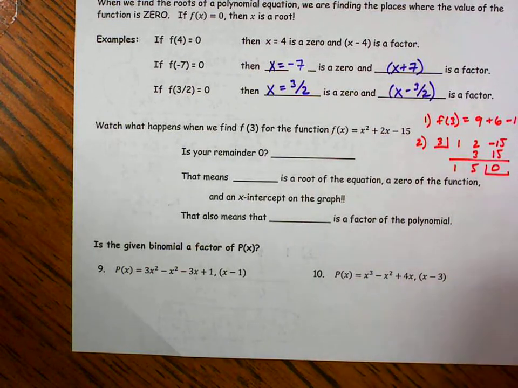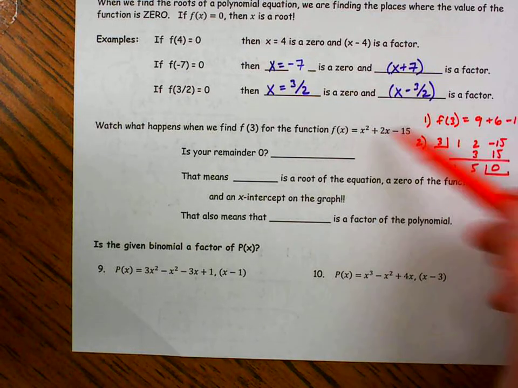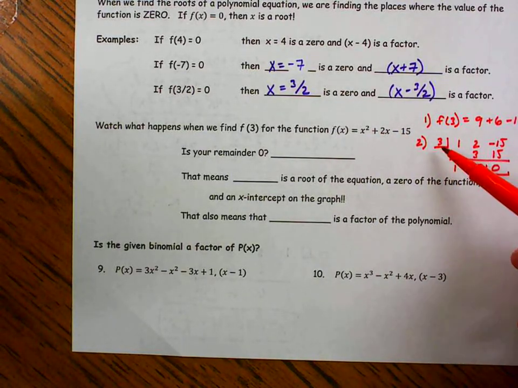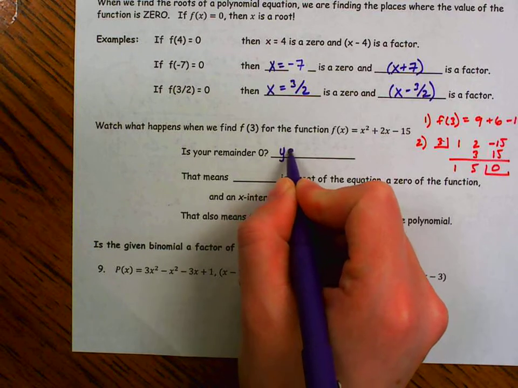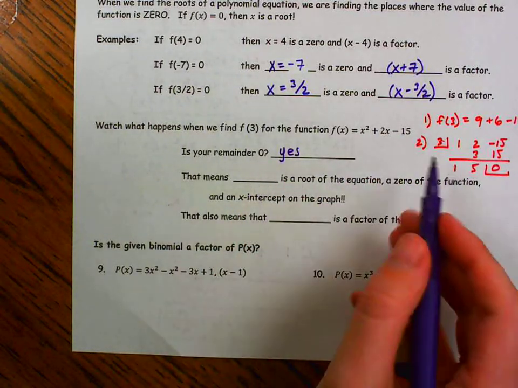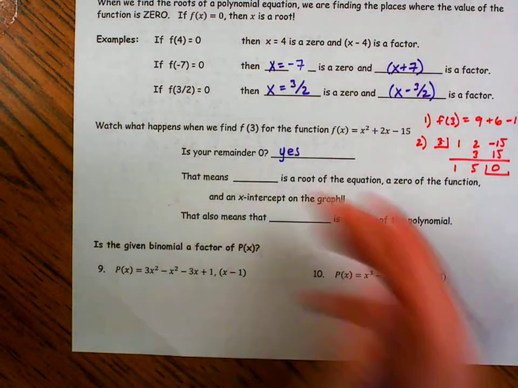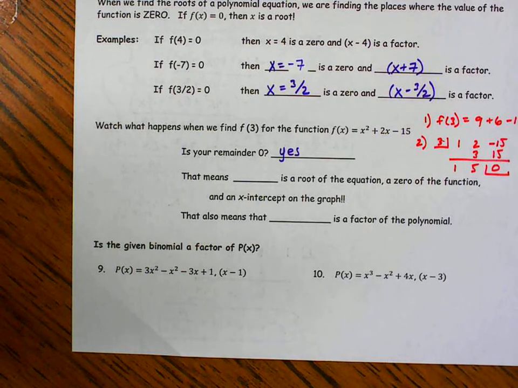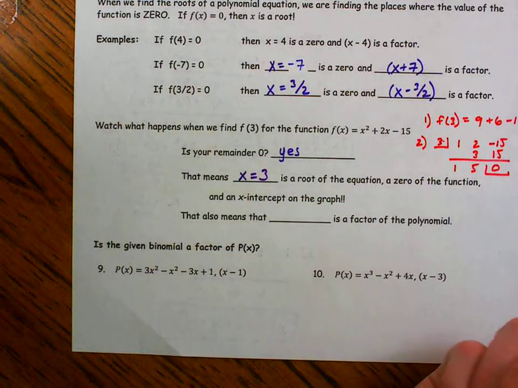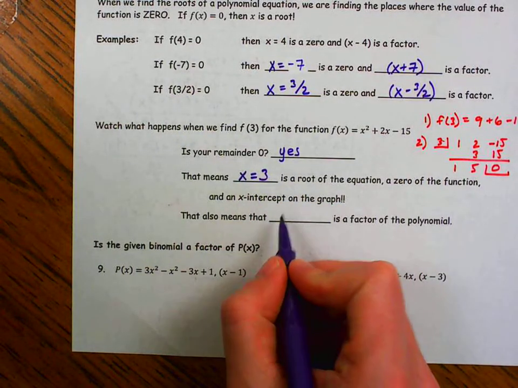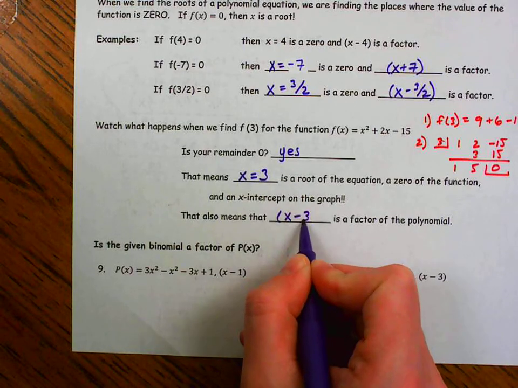And look at that. You can see again that if I plug 3 into my function and I get 0, it's the same thing as doing synthetic division with that value and seeing if you have a remainder left over. So is our remainder 0? The answer is yes. If my remainder is 0, that means x equals 3 is a root of my equation, a 0 of the function and an x-intercept on the graph. It also means that I have a factor of x minus 3.